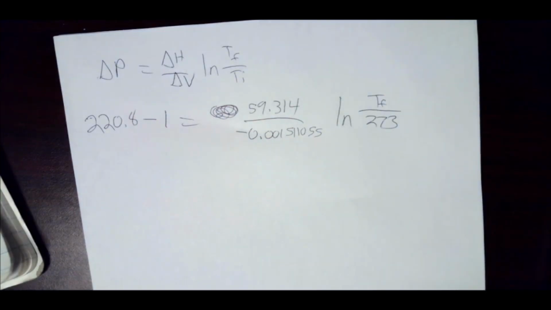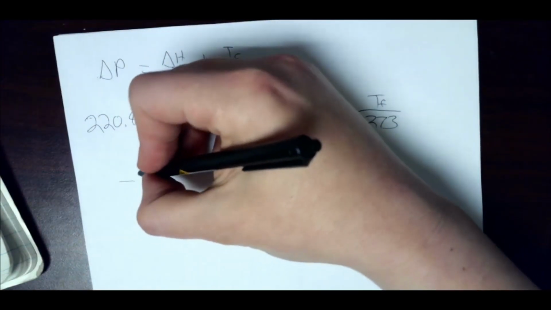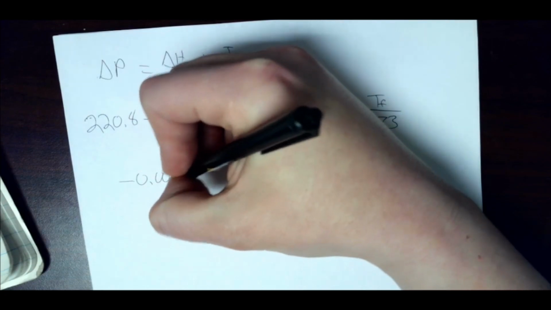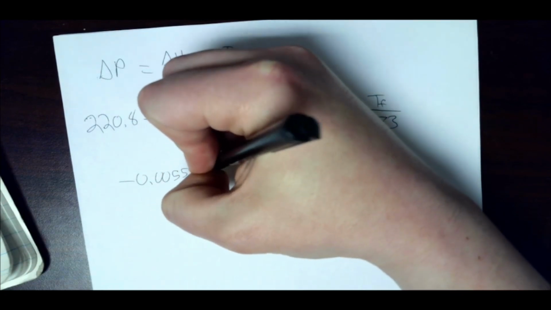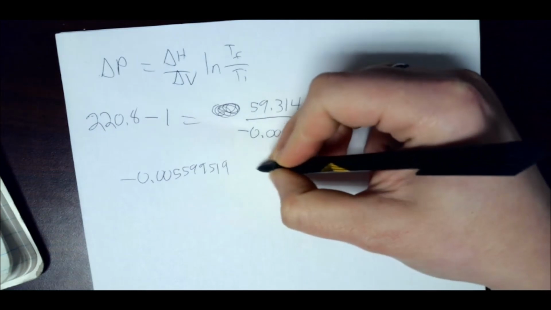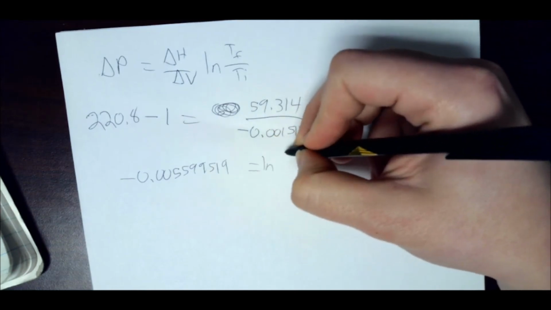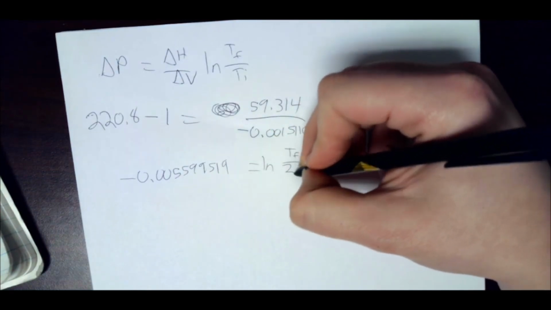Our pressure change is 219.8 times all of our relevant information, 0.01511055, divided by 59.314. We get something like negative 0.055995919 equals ln Tf over 273.